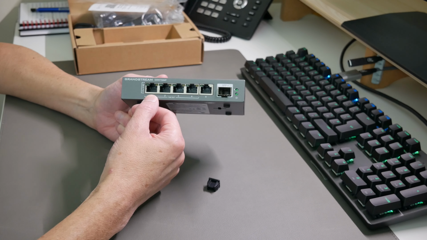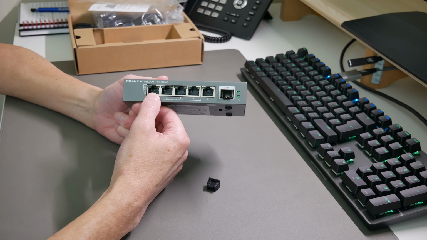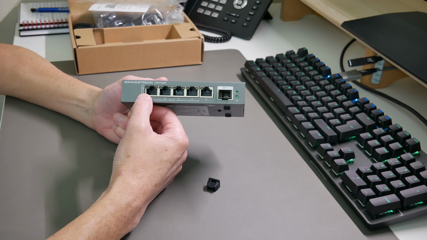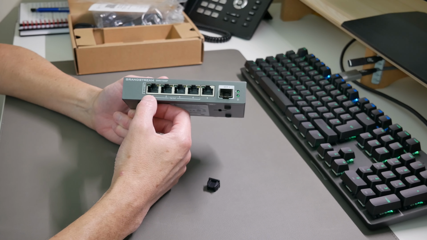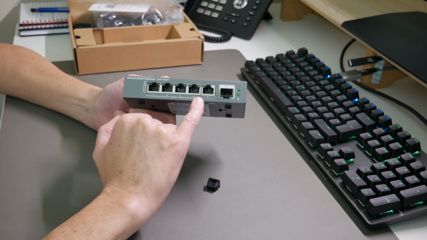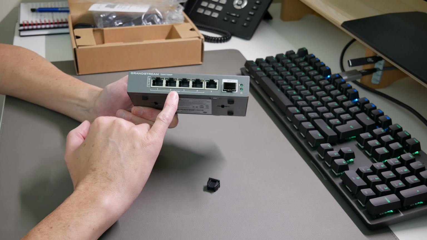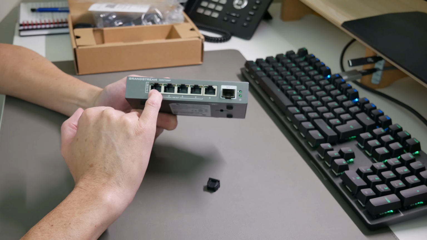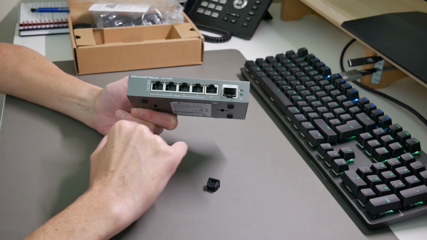Now, as I said, all 5 are 2.5 gigabit ports, and ports 1, 2, 3 and 4 also provide PoE out. So they are PoE out ports as well as 2.5 gigabit.